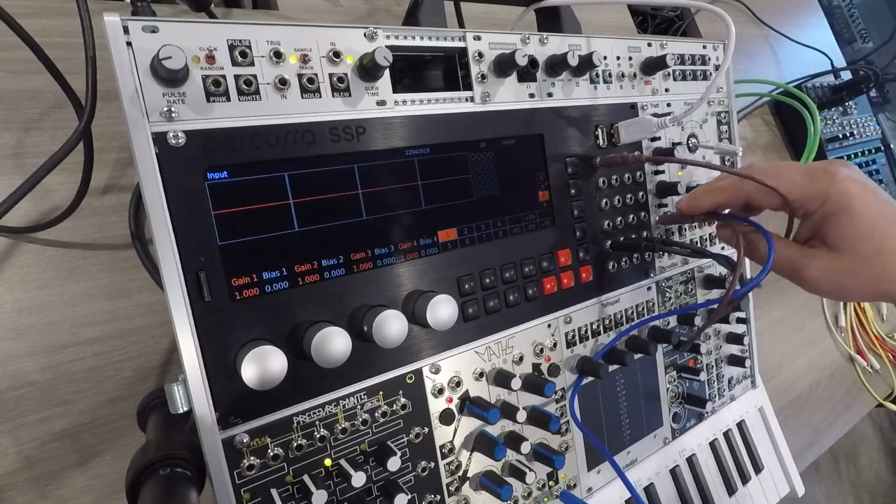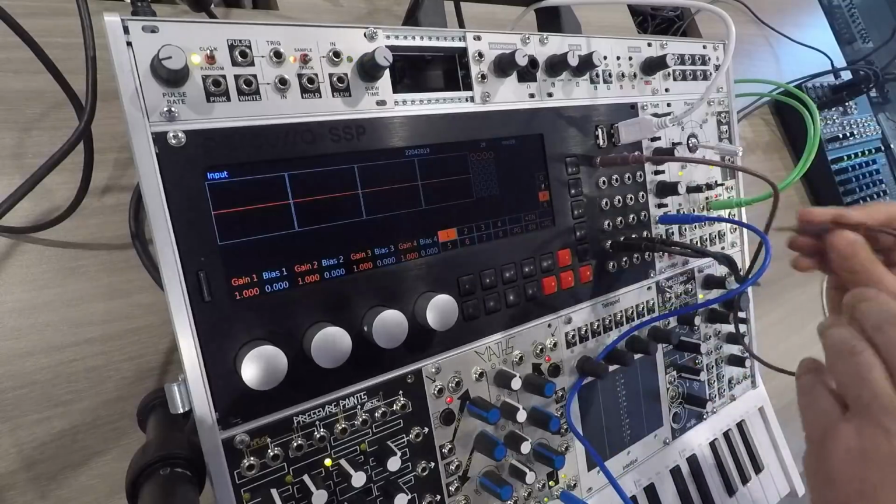Let's see. I patched it the wrong way. Sorry. It has to go like this.